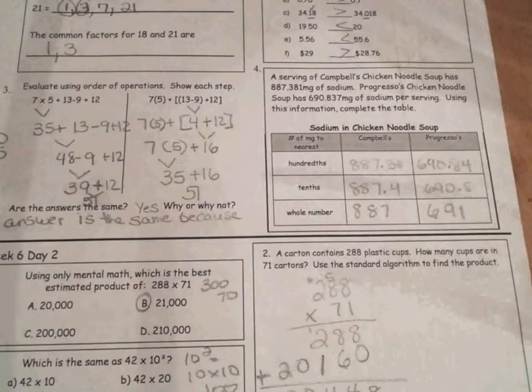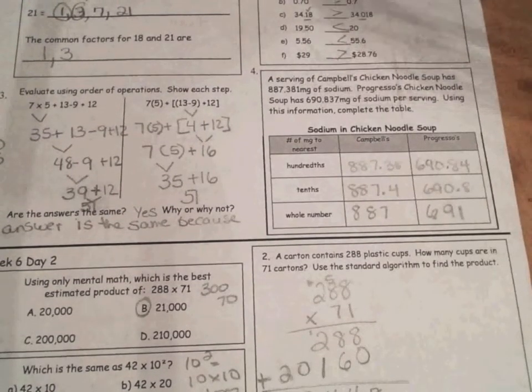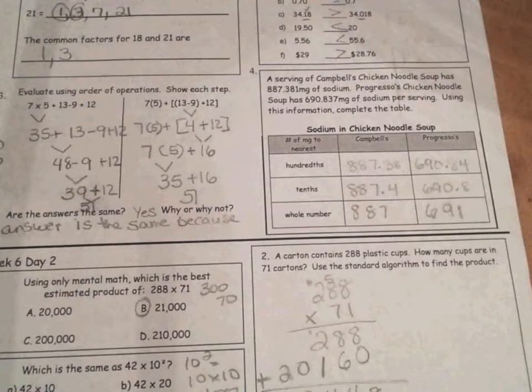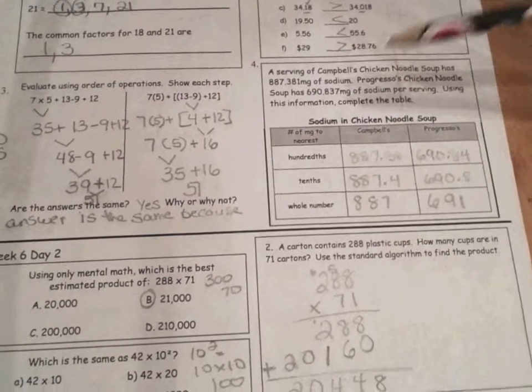All right. Then I have a question here. A serving of Campbell's soup has 887 and 381 thousandths milligrams of sodium. Progresso soup has 690 and 837 thousandths. Using this information, complete the table.